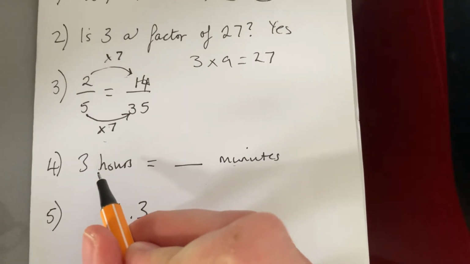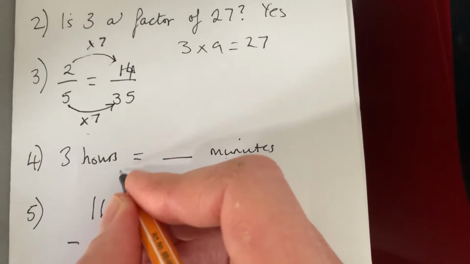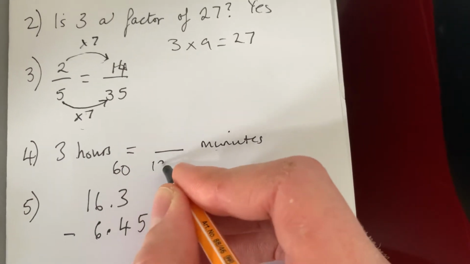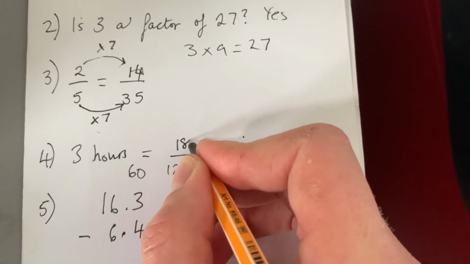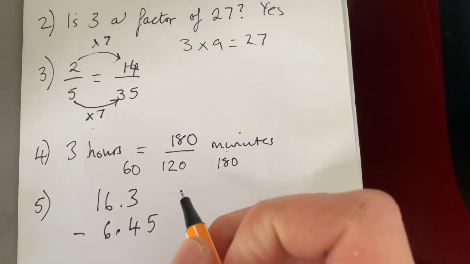Next one, 3 hours equals how many minutes? Well, 1 hour is 60 minutes, 2 hours is 120 minutes, 3 hours is 180 minutes. 3 hours are 180 minutes.